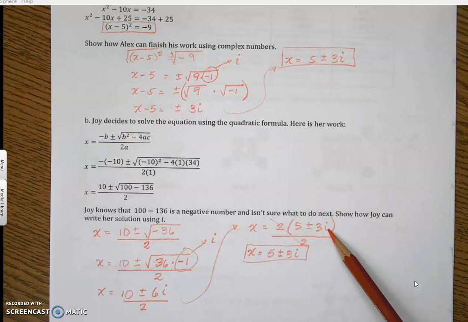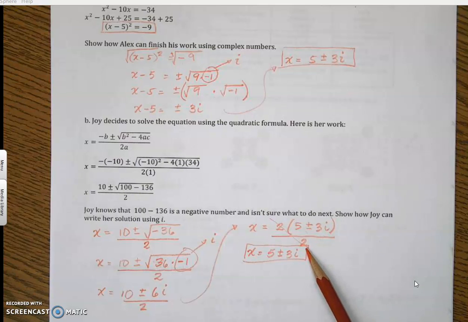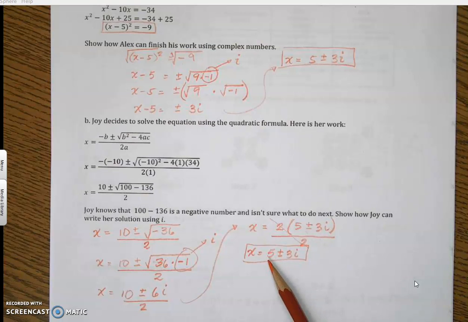The way to check if you had done it correctly is to go back. 2 times 5 is 10. 2 times 3i is 6i. So we did the right thing. After doing that, notice that now your factor on top is a 2 and there is a denominator of 2. So you can cross that out and make it a 1. And so now your final answer is just 5 plus 3i, which is the same as Alex's work.